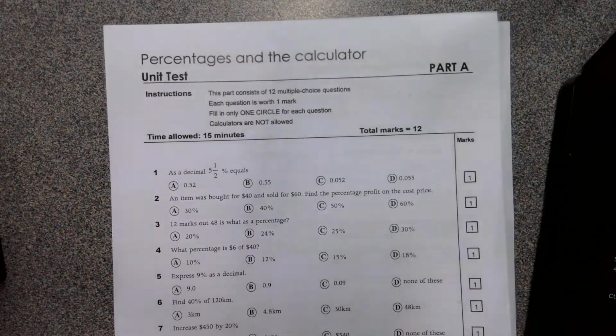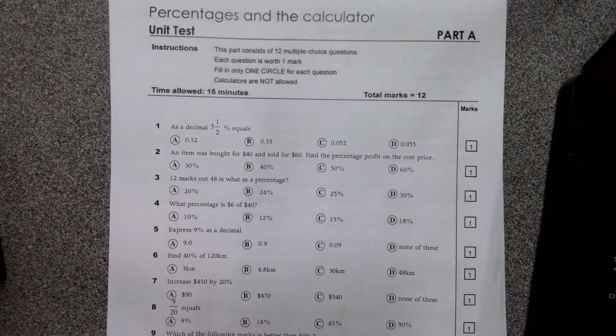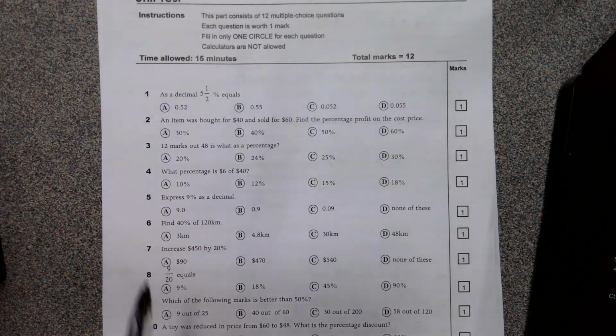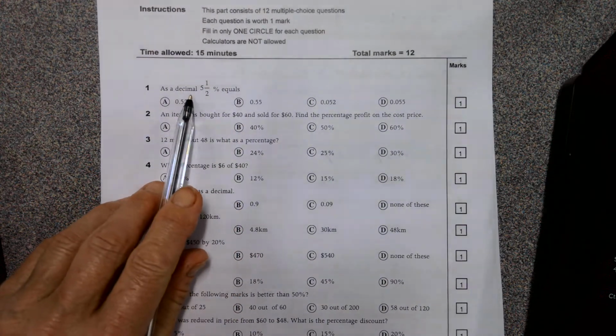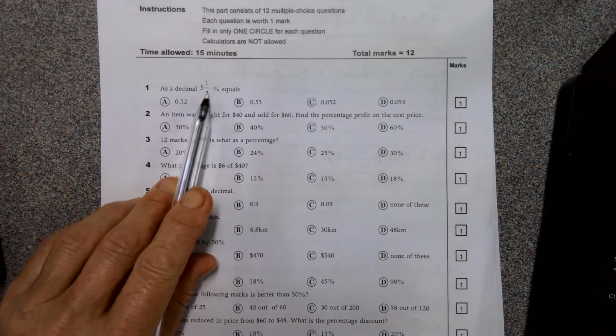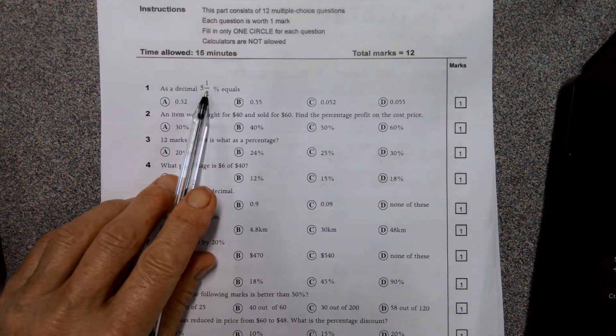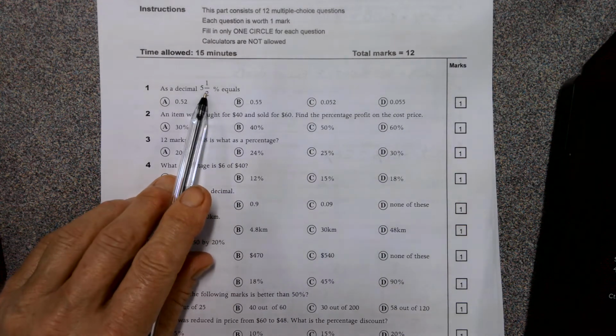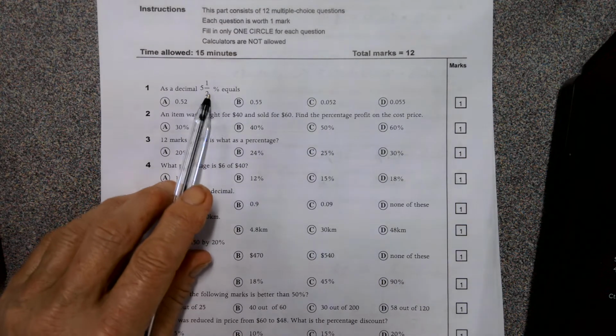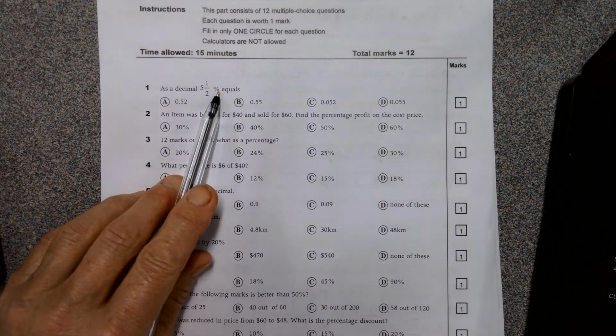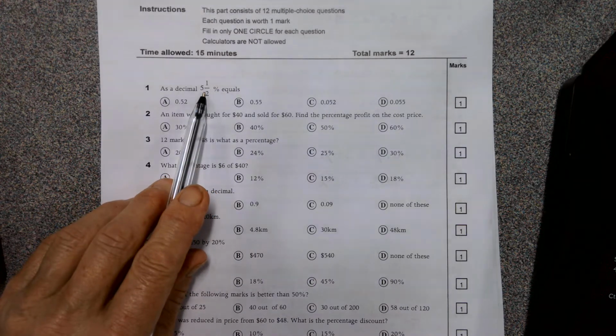So I'm not going to give you the answers. I'm going to show you how to do it by talking you through it. So as a decimal, 5.5%, we found out that we can use a decimal and a fraction to get to a percentage by multiplying by 100. But first of all, we need to change your fraction to a decimal.